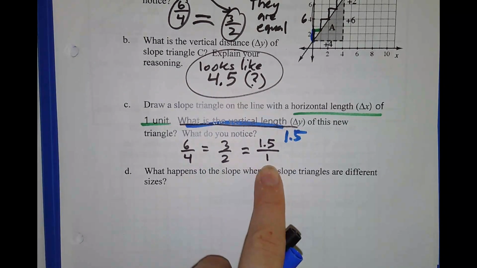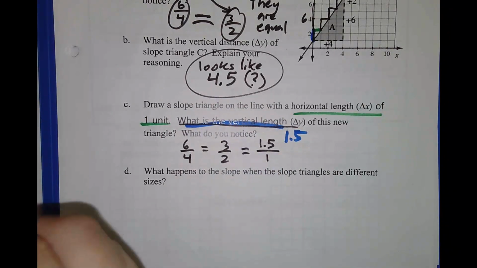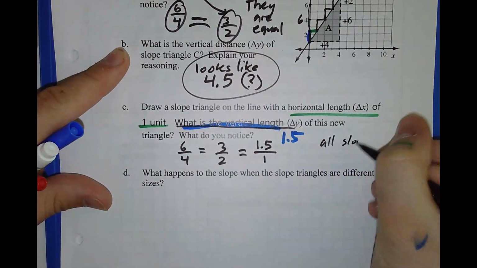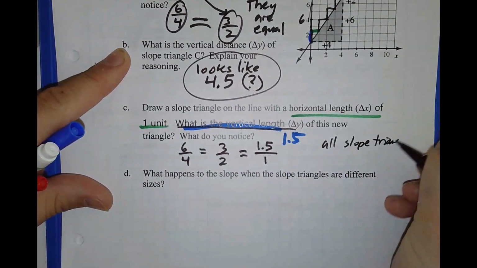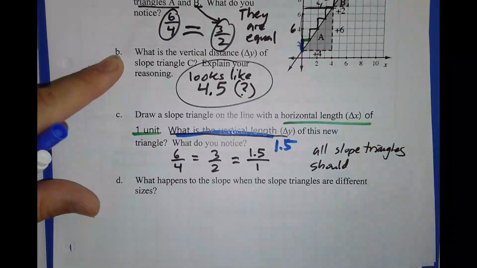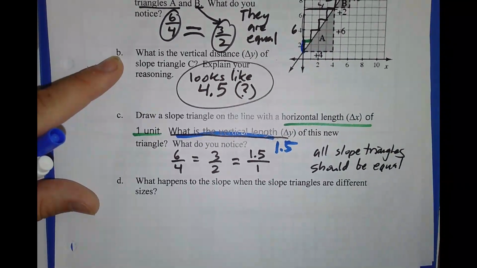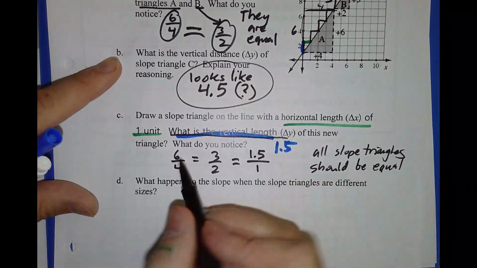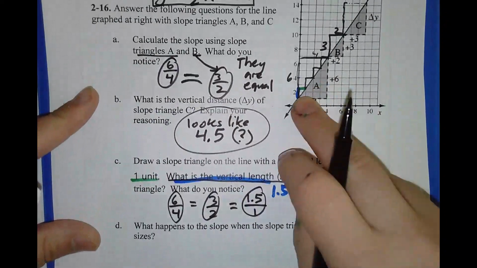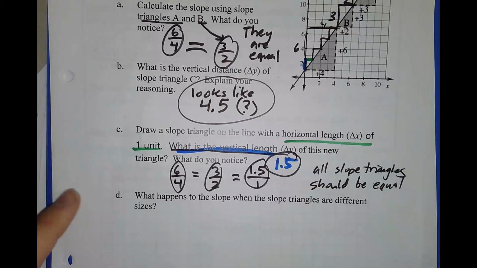And what is 1.5 divided by 1? It's 1.5. What do you notice? All slope triangles should be equal. Even though they're bigger fractions or bigger triangles, they should all have the same slope. In this case, it was 1.5.